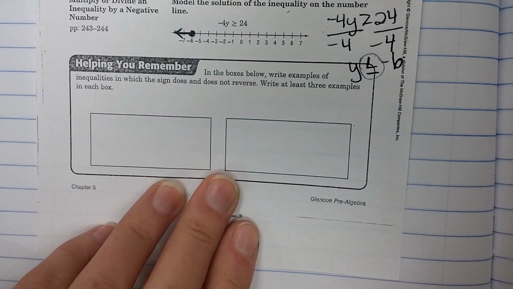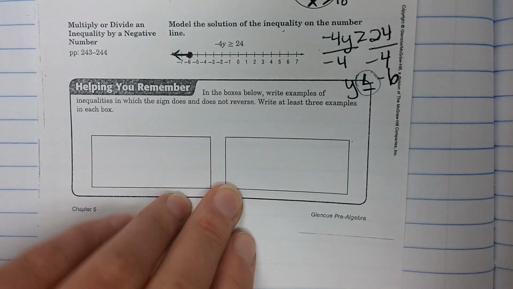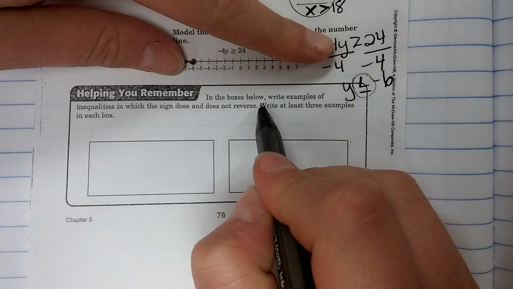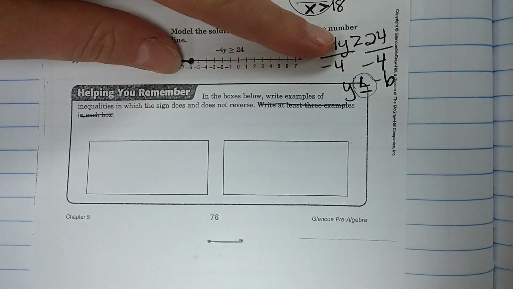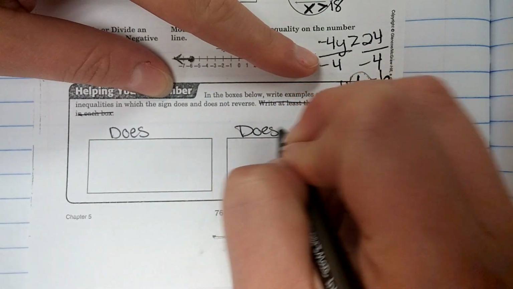Okay. In the boxes below, write examples of inequalities in which the sign does and does not have to be reversed. We're not going to do 3 examples because I think you guys probably have the hang of this. On this side, we're going to put does reverse, and this side we're going to put does not.